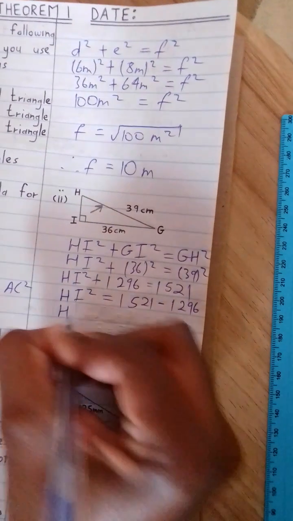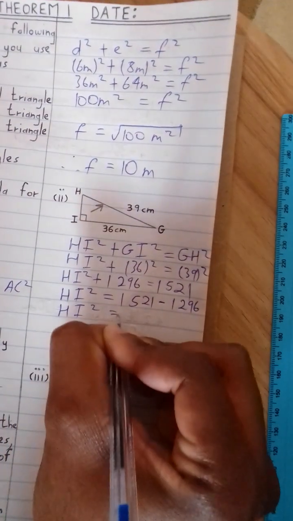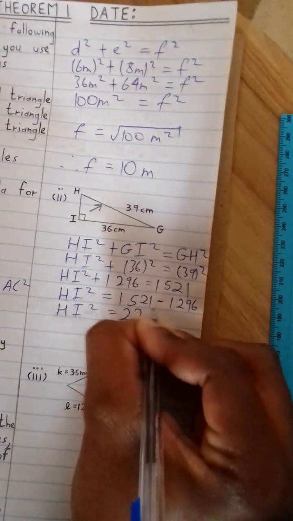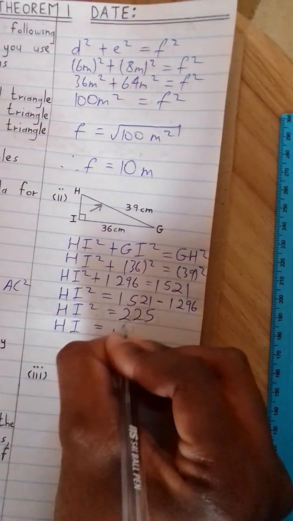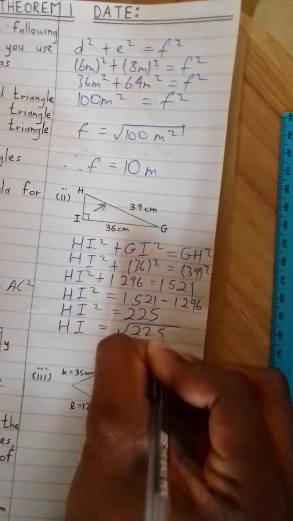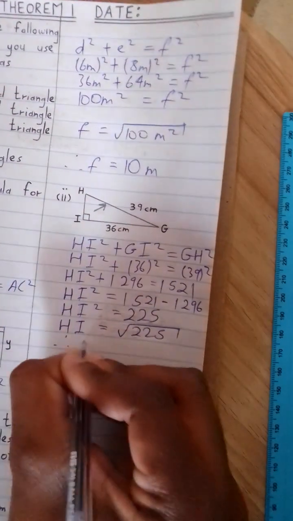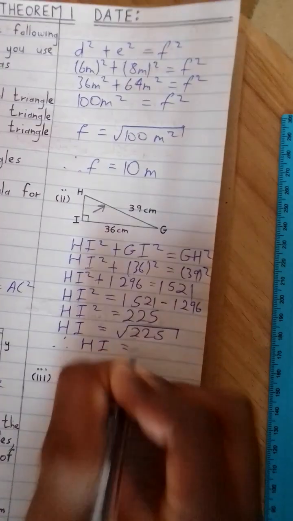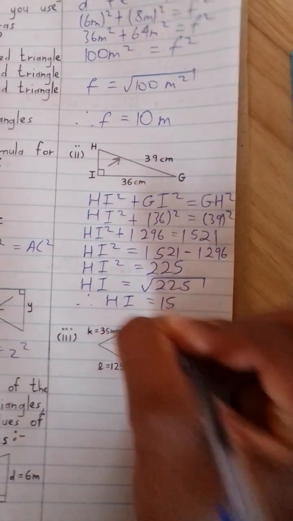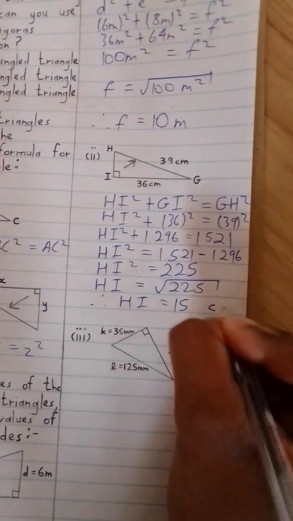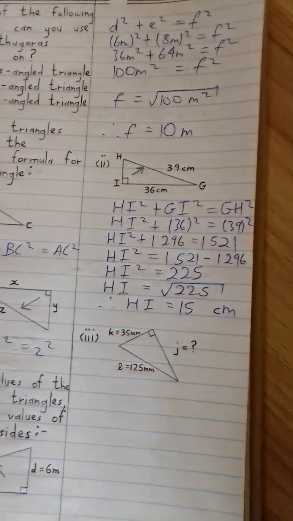So HI squared is equal to 225. HI is the square root of 225. Final answer, HI is 15 units, centimeters.